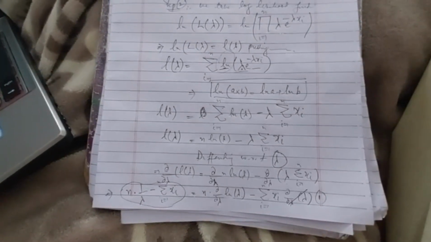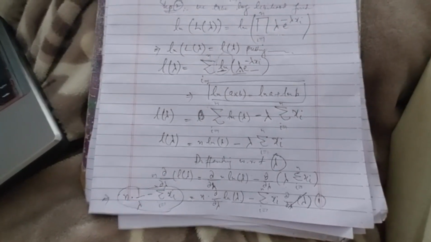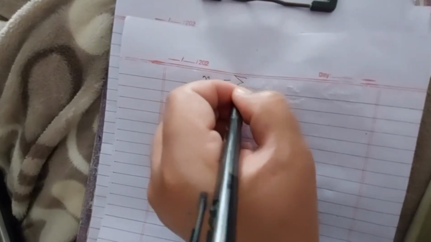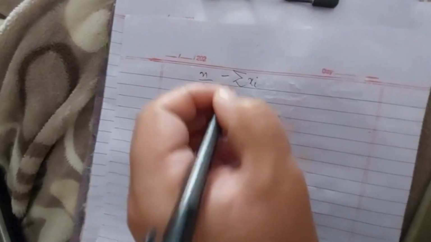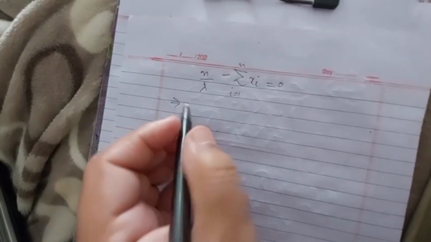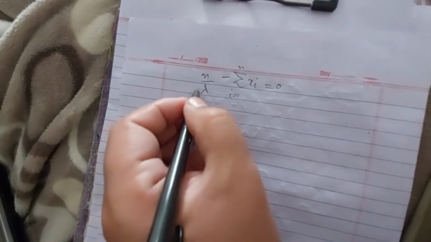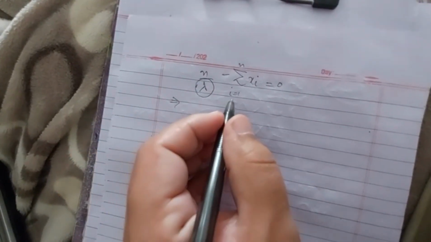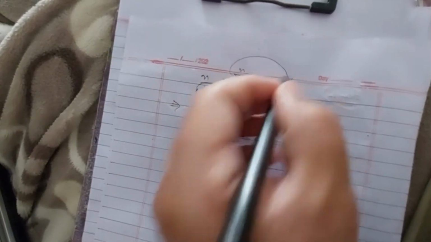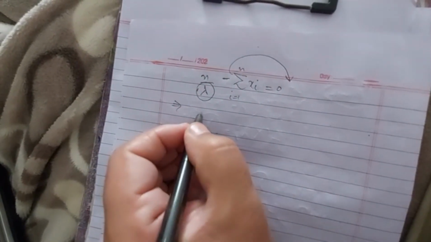I will continue this in the next video. So equating it to 0, we get n by lambda minus summation of xi for i equal to 1 up to n is equal to 0. If this is negative, it will go to the other side and become positive.